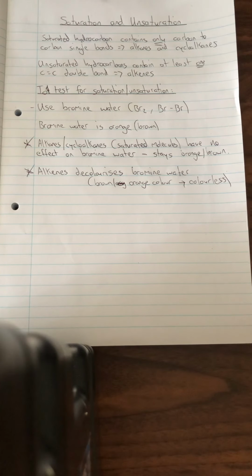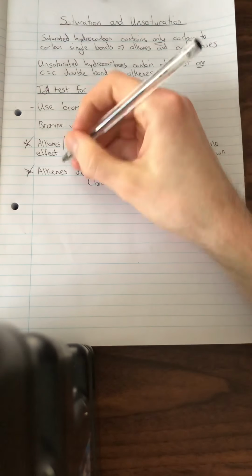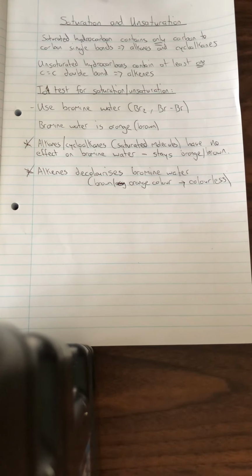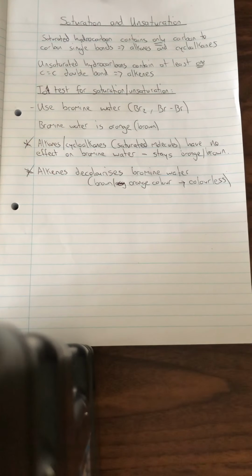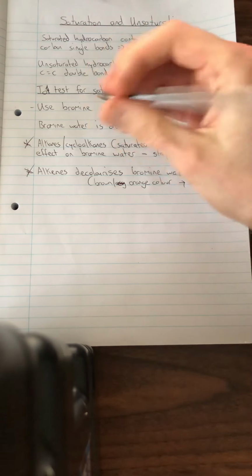So if we add bromine water to an unknown solution and it decolorises, we know that it contains a carbon to carbon double bond. That makes it unsaturated. That makes it an alkene. Okay, so make sure you know the effect of alkenes on bromine water.